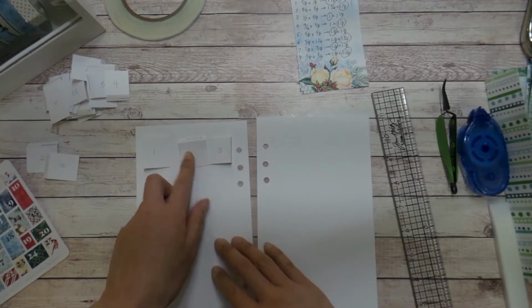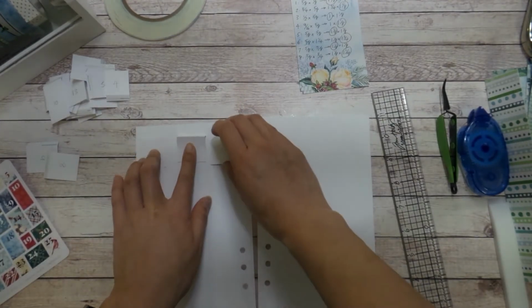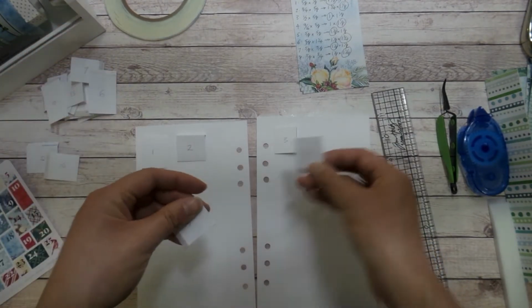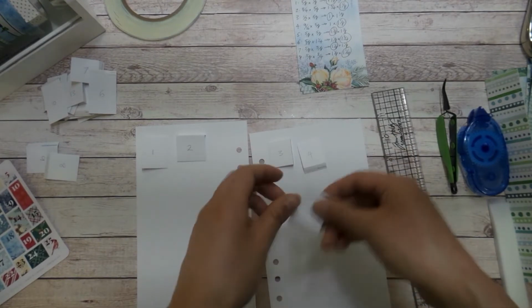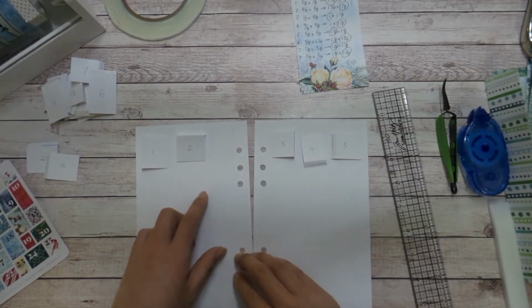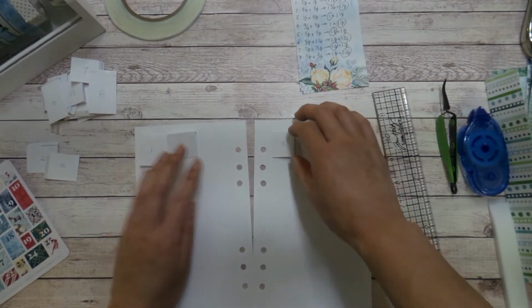So for example, I could have the 1 here, the 2 here, the 3 here, 4, 5, and then I could have a piece of pattern paper here. So I'm just going to go through and arrange these how I would like them to be.